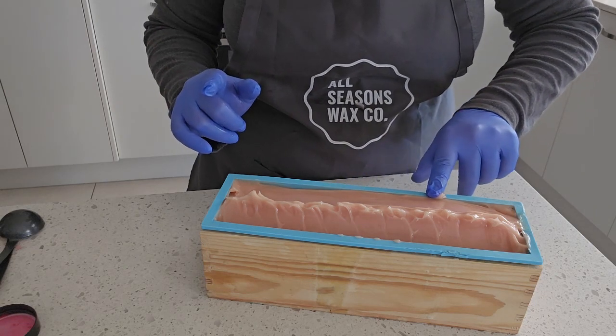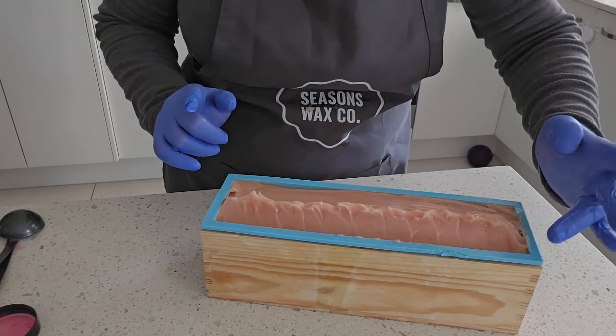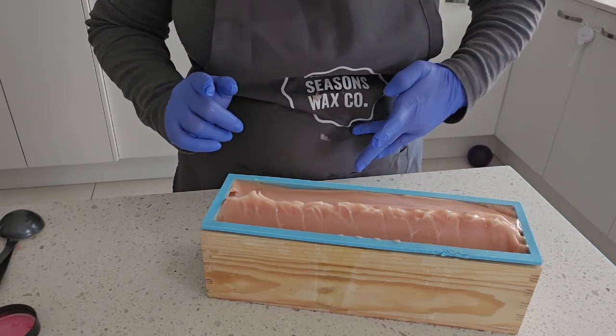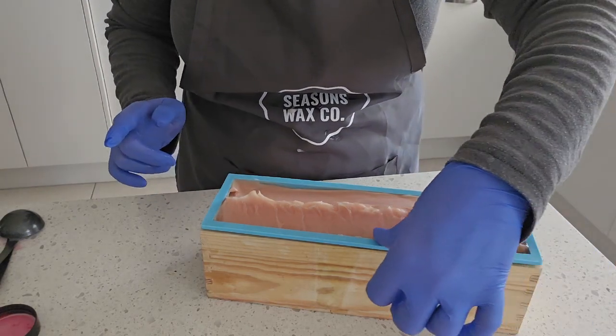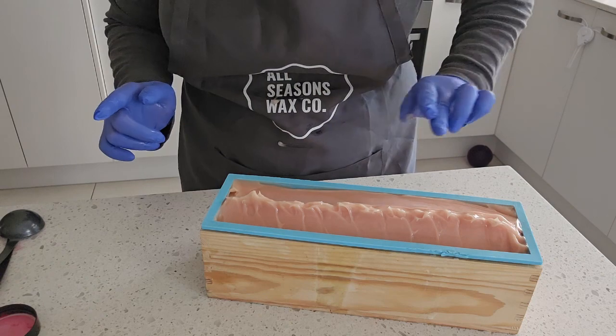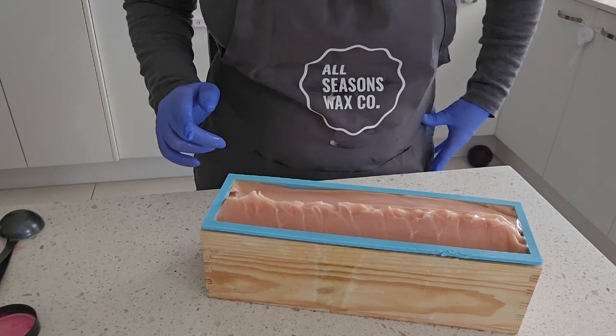Thank goodness for aprons. Just clean up those edges a little bit. And most of the rest of that will come off when it is dry.